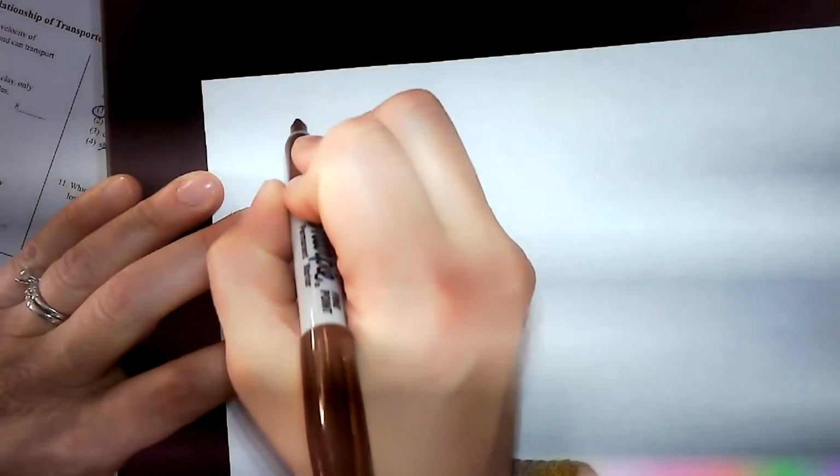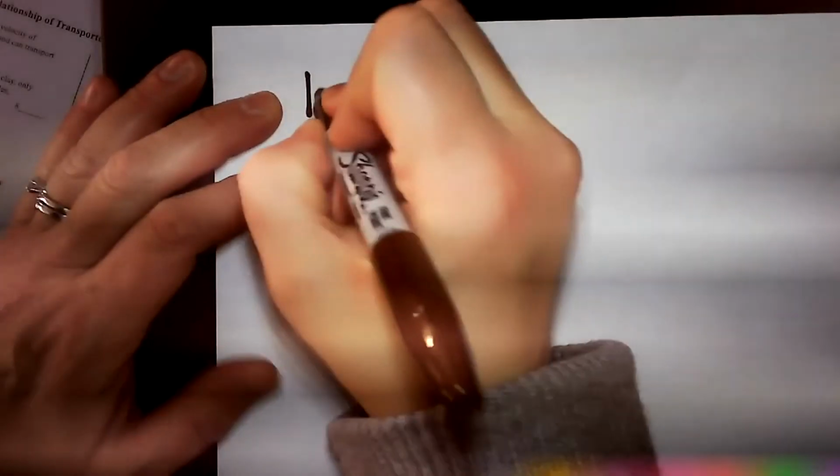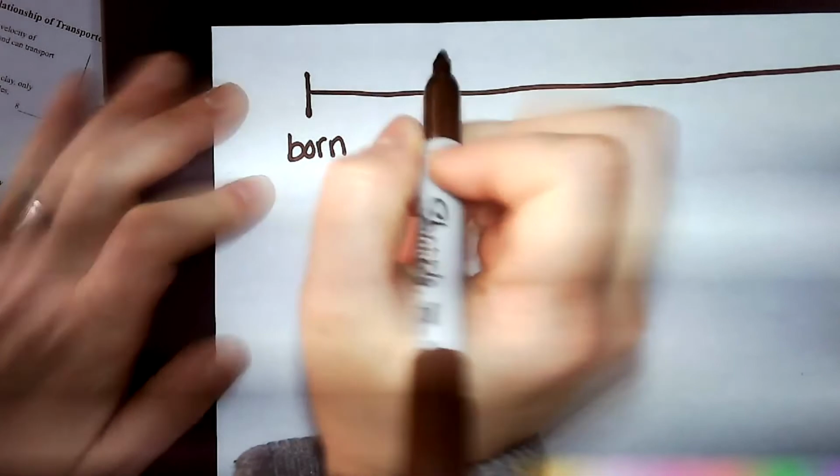If we were to draw your timeline for you, what would I typically start with? When you were born. So you start a timeline, they typically look like this, right? Are we going year by year? We could go year by year.